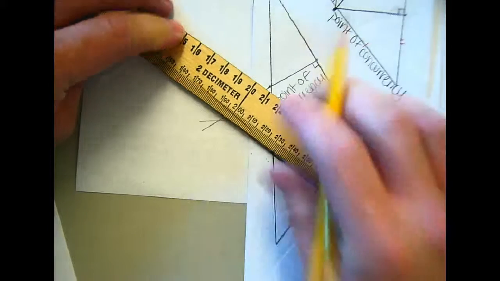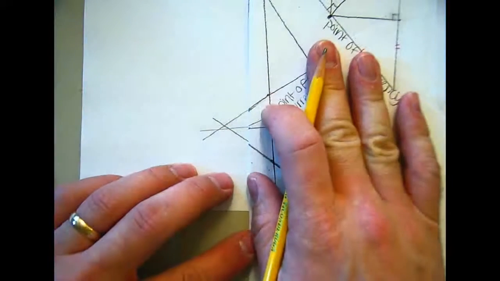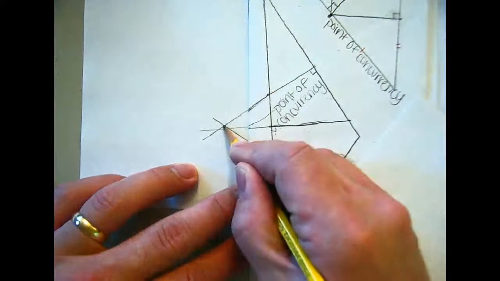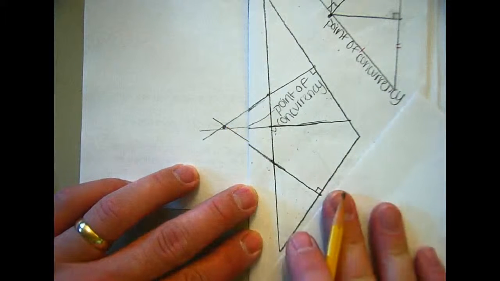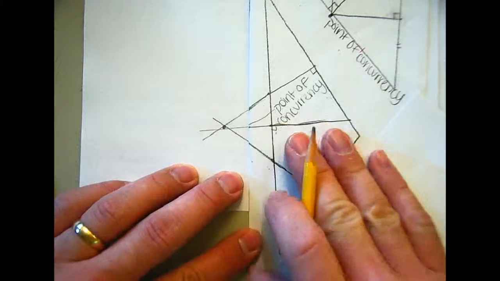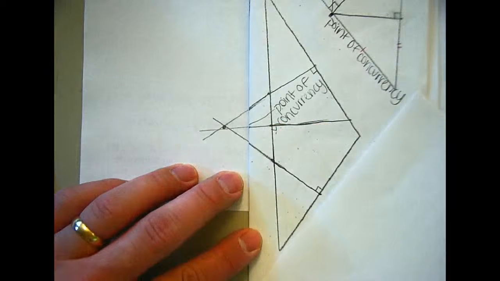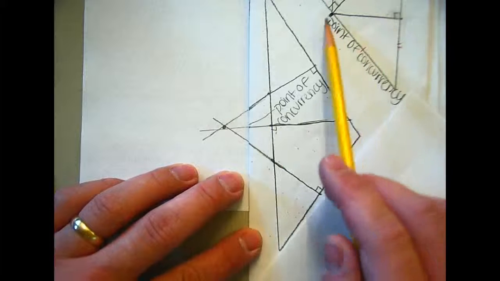Keeps moving, right about there. So mine didn't quite hit exactly, so I'm going to estimate it right about there as my point of concurrence. It doesn't help that I'm moving onto a separate sheet as I'm doing it. Got it. So the point of concurrency on this one lies outside. On your right triangle, it lay on the actual edge of the triangle.